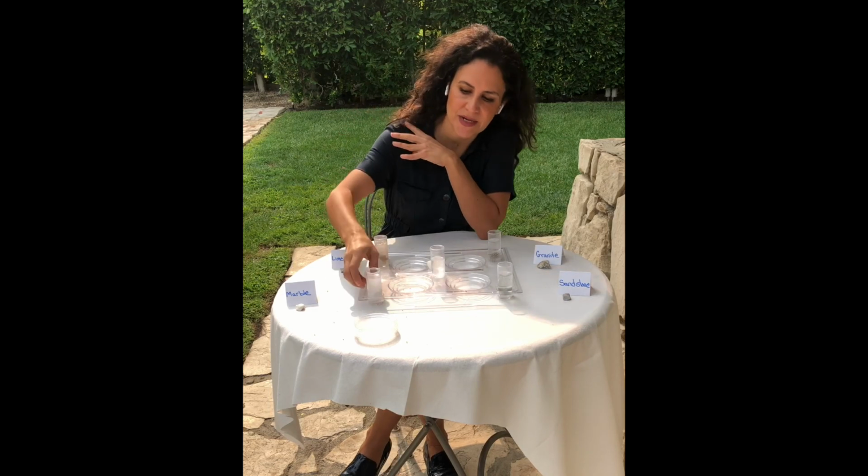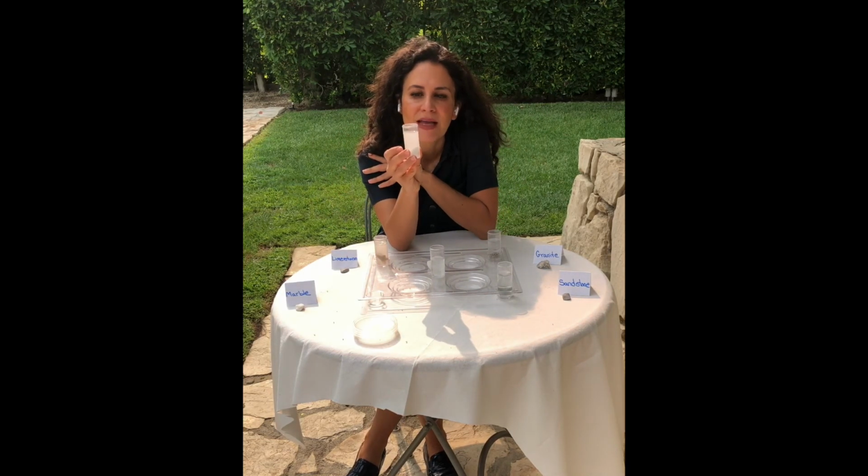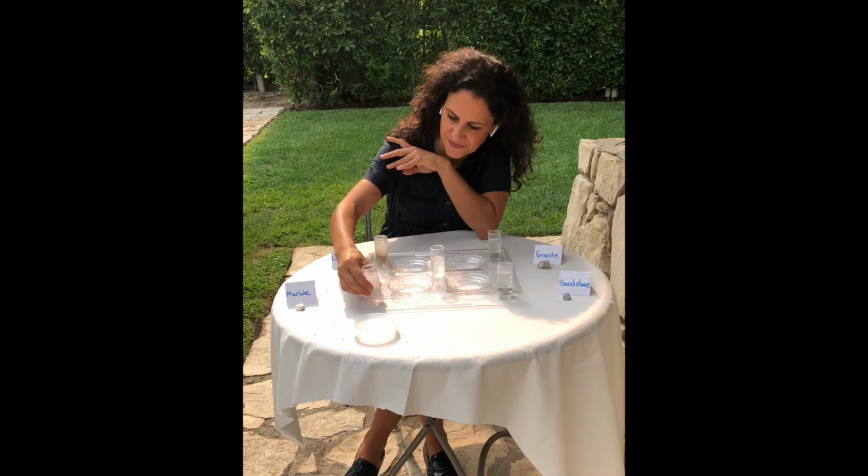Now, I've let these vials sit for about 48 hours. Remember, the vials had vinegar in them, and we dropped different rock samples inside of them to see if they contain calcite. Let's look and see what's happening. The marble is still fizzing away, and you can tell the liquid is not even clear anymore, almost a little bit milky. The limestone still fizzing away, and it looks like there has been some kind of a color change inside of this vial too.